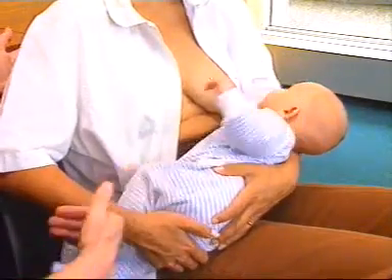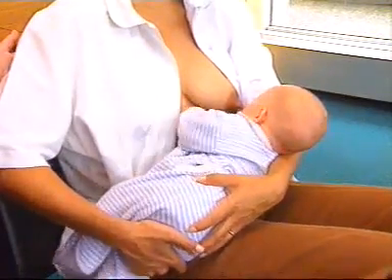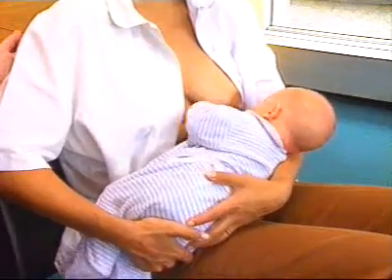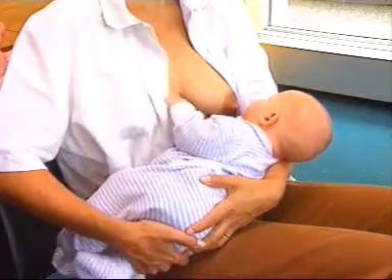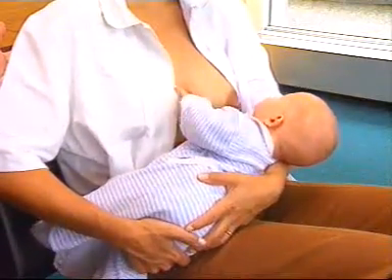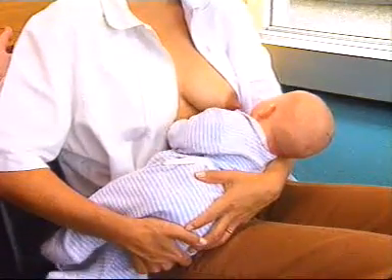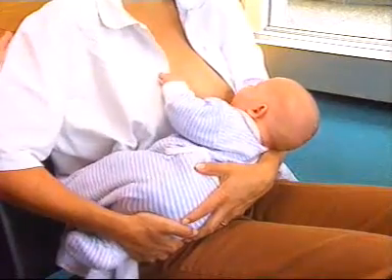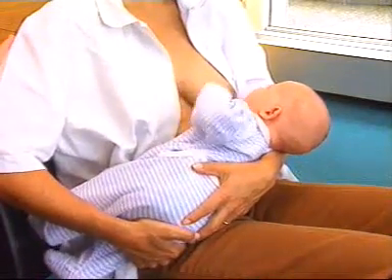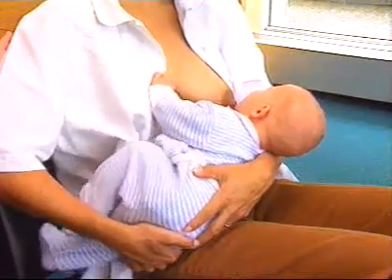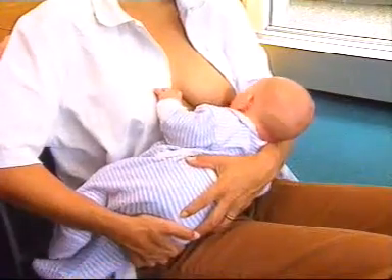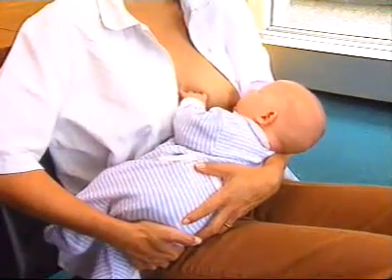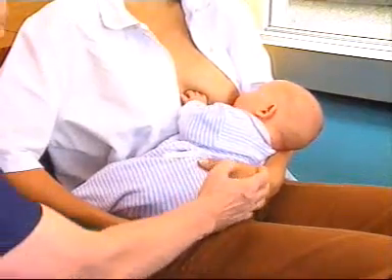With his nose opposite her nipple. She should hold the infant close to her body, and she should support his whole body, not just his head and neck. When the young infant is in a good position, show the mother how to help him attach to the breast.